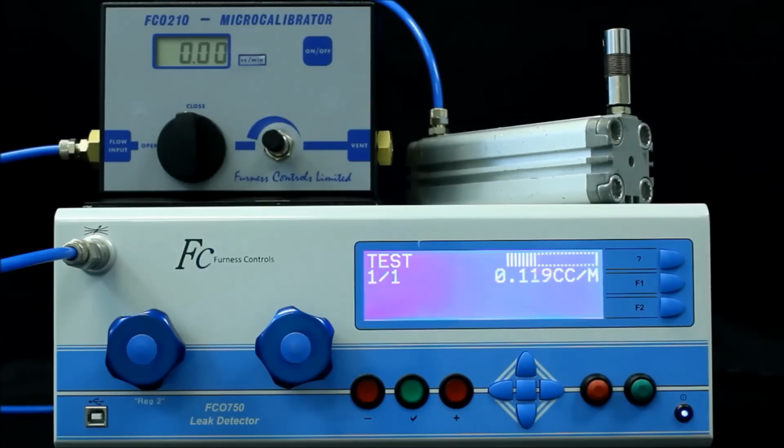So this is going to be my value A, just here. Okay, so my value A is 0.1 cc's per minute.